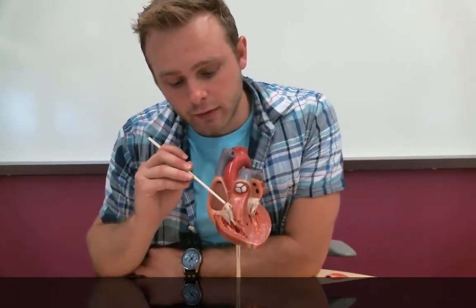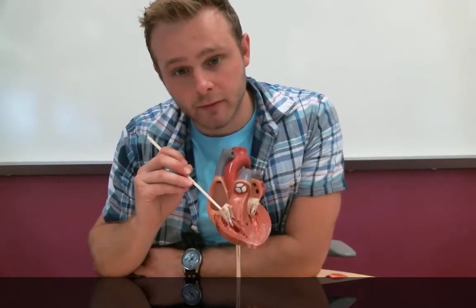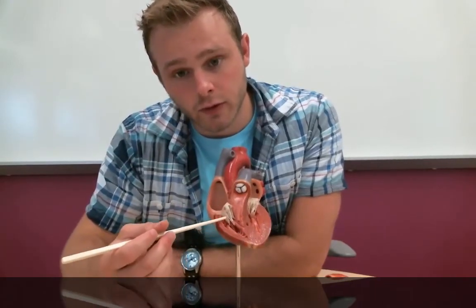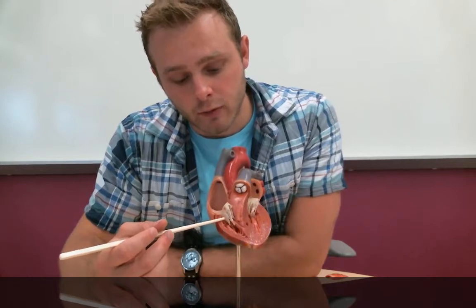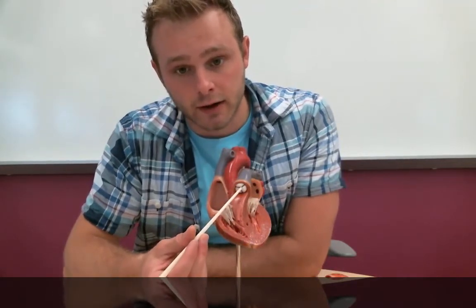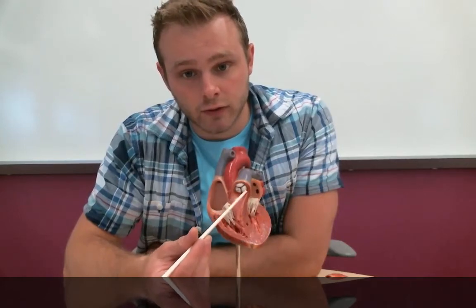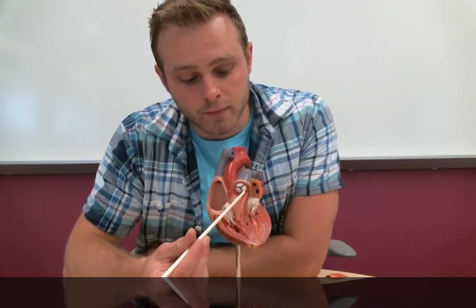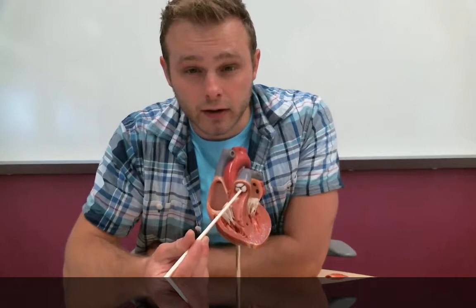Then the blood is going to go into the right atrium. It's deoxygenated blood. It's then going to travel through the tricuspid valve into the right ventricle. The right ventricle, when it contracts, is going to shoot the blood up on its way to the lungs. And the first thing that it's going to go through is the pulmonary semilunar valves.